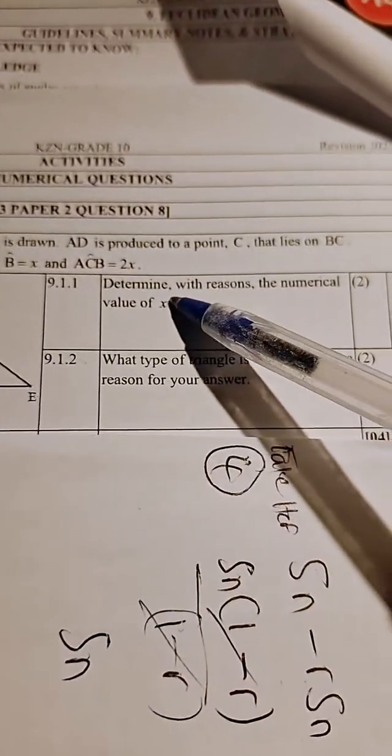So guys, where are my x's? Here. Angle A is in terms of x. Angle B is in terms of x, and angle C is also in terms of x. So we have 1, 2, 3 angles. They are all in terms of x. So the question is saying determine with reasons the numerical value of x. So what would you do?